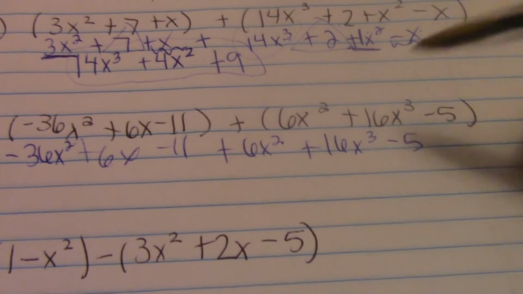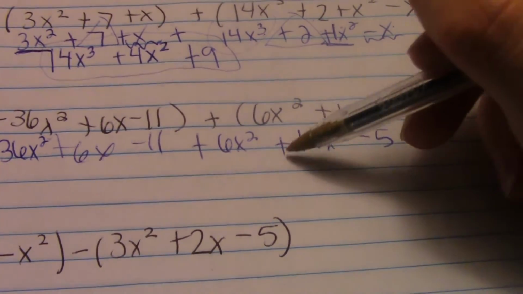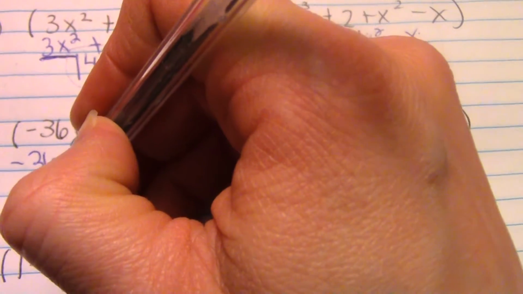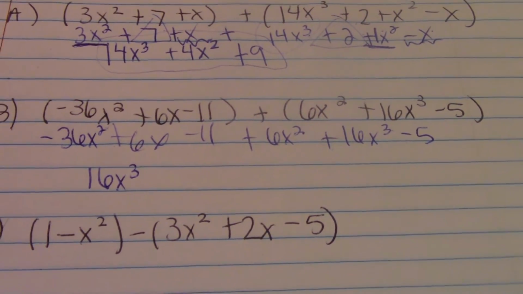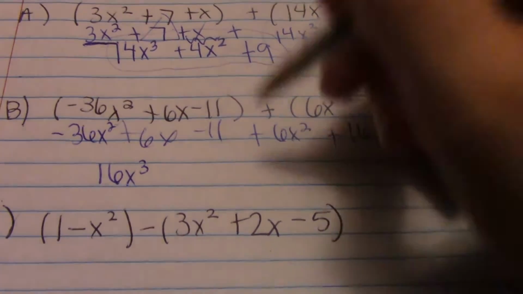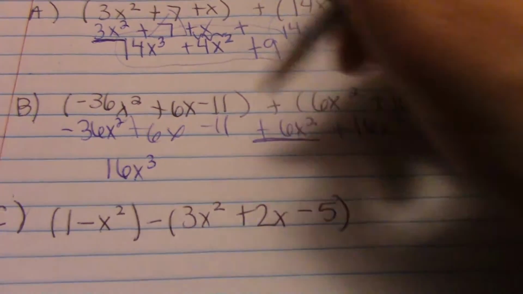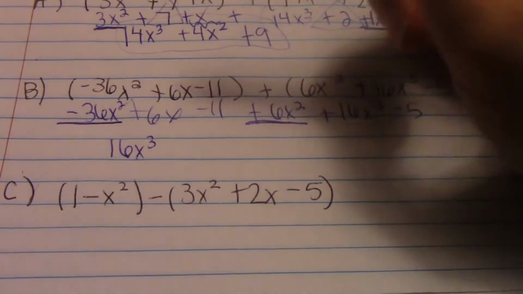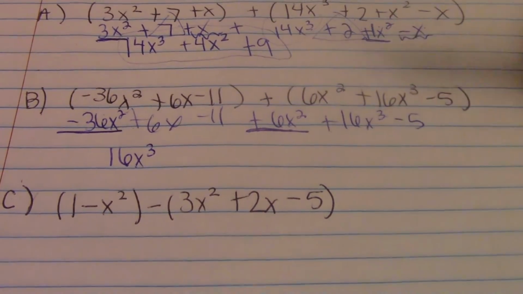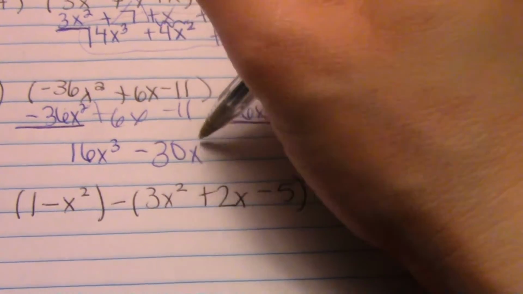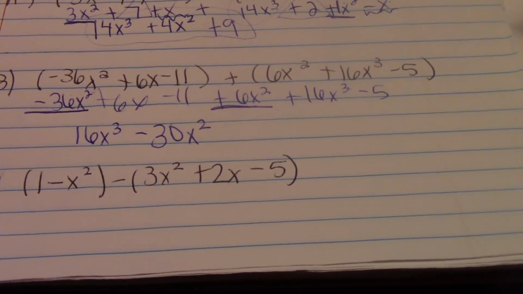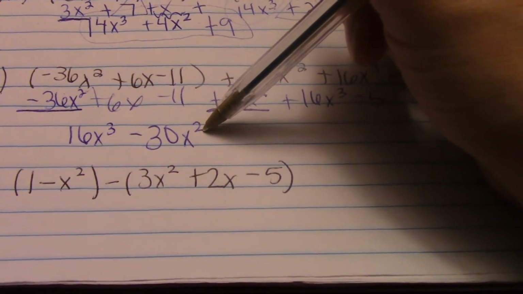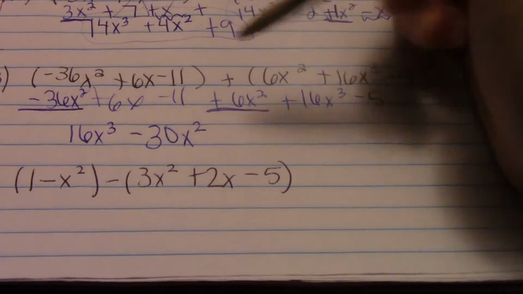So biggest exponent first, that's 3. It's a positive 16. So 16x cubed. Our next biggest one, we've got a squared here and a squared here. So what's negative 36 plus 6? That is a negative 30. So x squared, keep that squared. So we have a cubed, we've gotten squared, so we need a regular x.